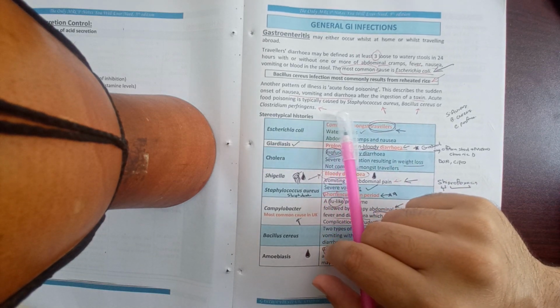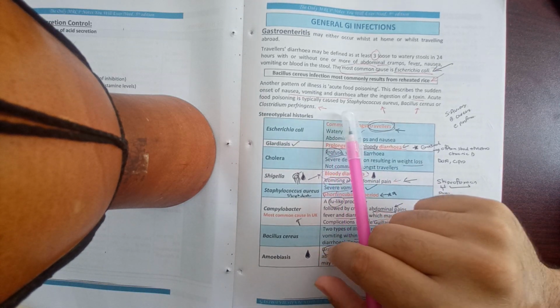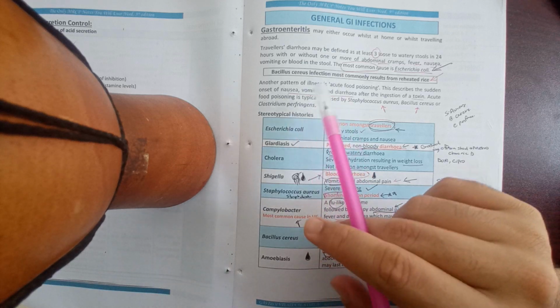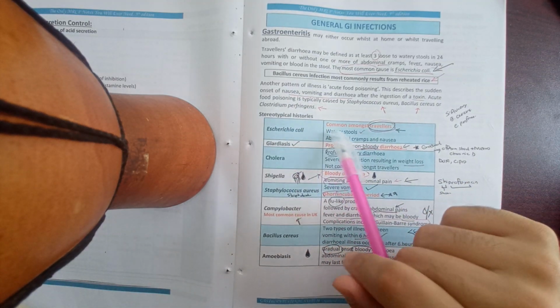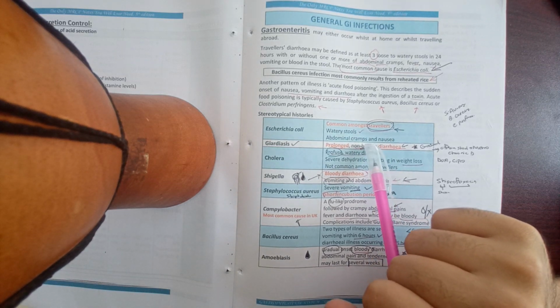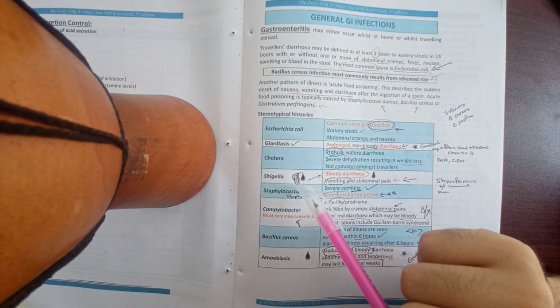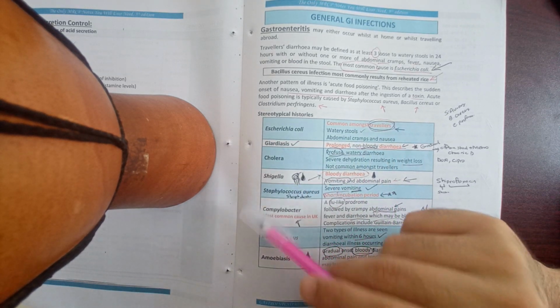Acute food poisoning is usually caused by Staphylococcus aureus, Bacillus cereus, or Clostridium perfringens. So you need to understand and differentiate which one is what. Okay, E. coli is common among travelers. So when you think about travelers, you think about E. coli. Travelers, E. coli: watery stool, abdominal cramps, and nausea. There's no blood. So blood is the big one here.